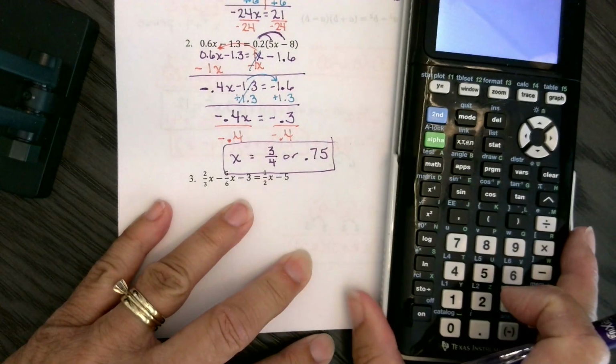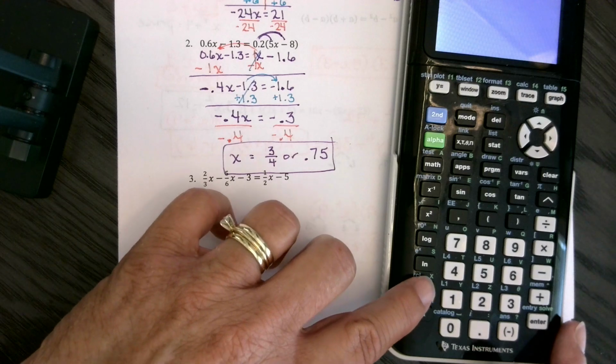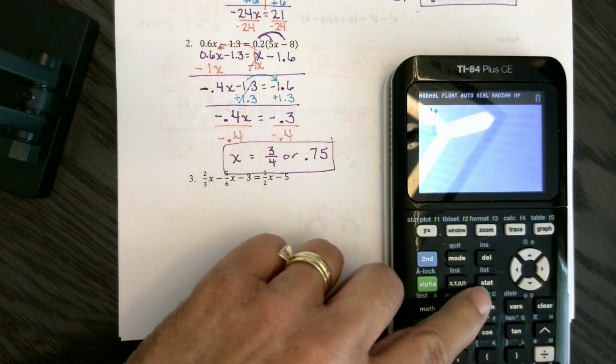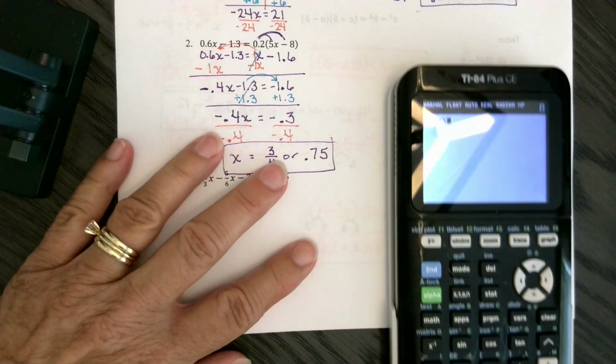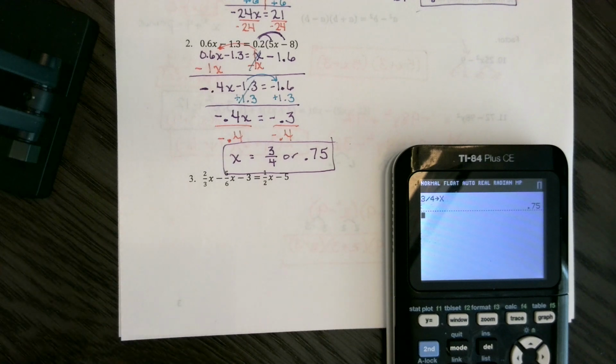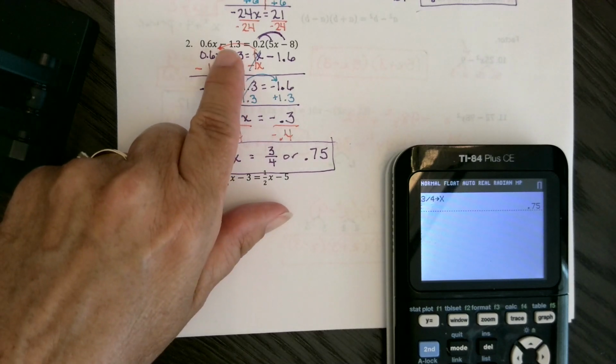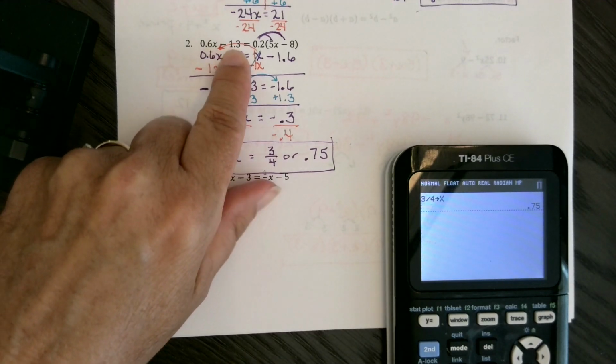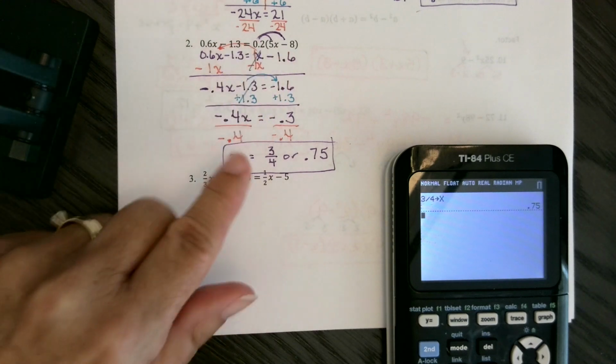I'm going to hit my store button, which is right here, and I'm going to hit my X button. Now whenever I type in X, it's going to put in 0.75 or 3/4. So I want to know if it's right. I'm going to put in the left side and then the right side, and those two should equal each other.